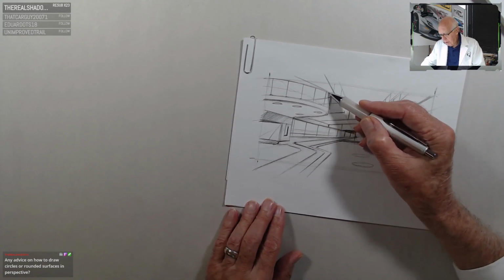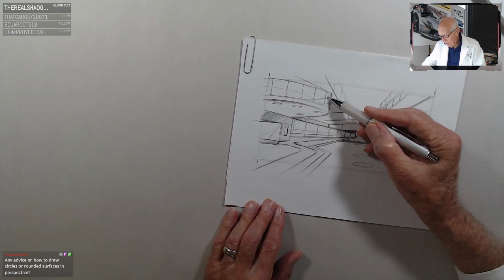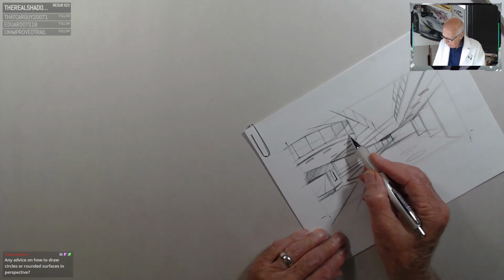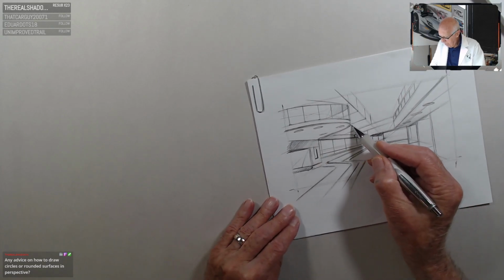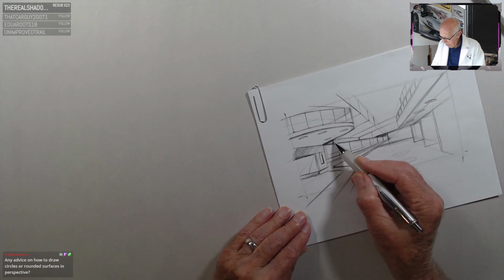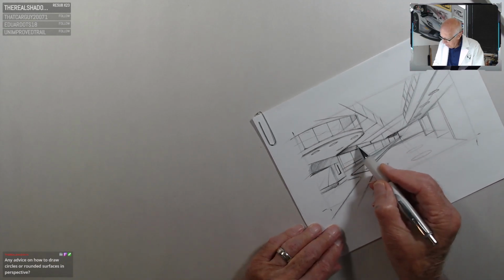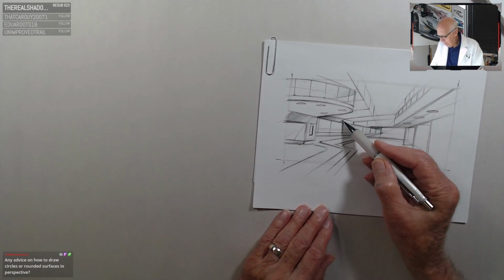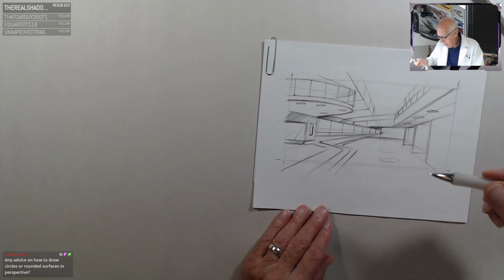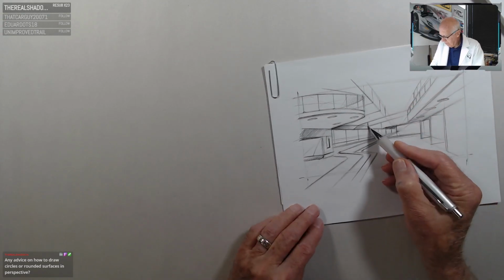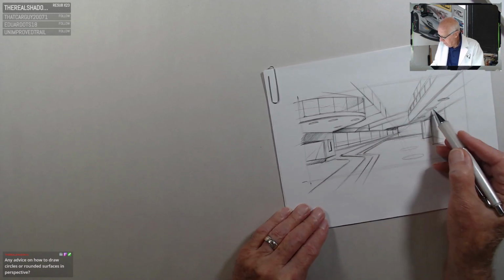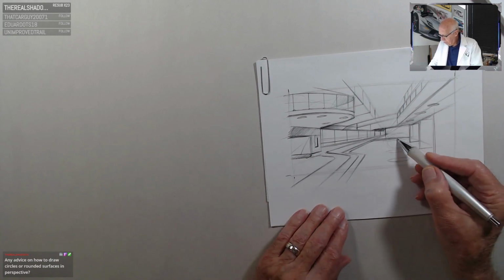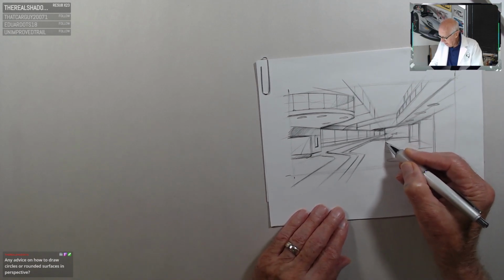So it's transparency, just a real subtle drop in here. Now let's kind of put this in place here. Kind of soften it off just a bit.